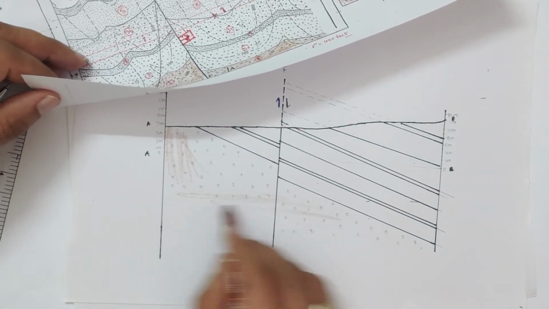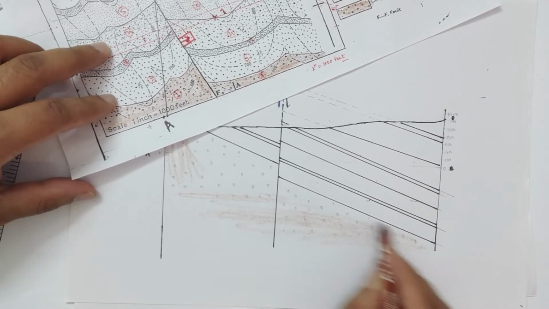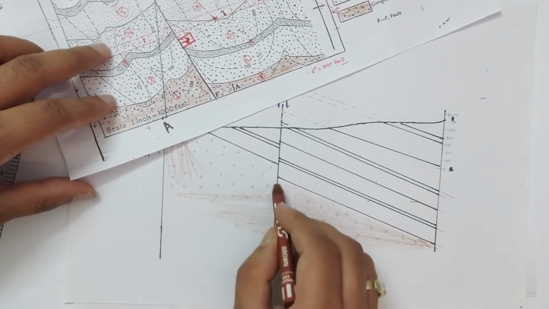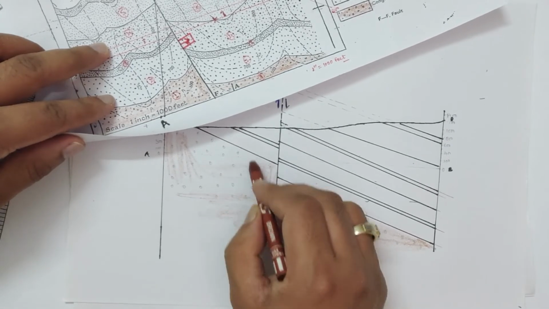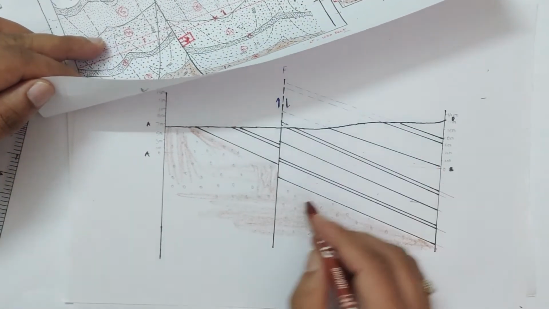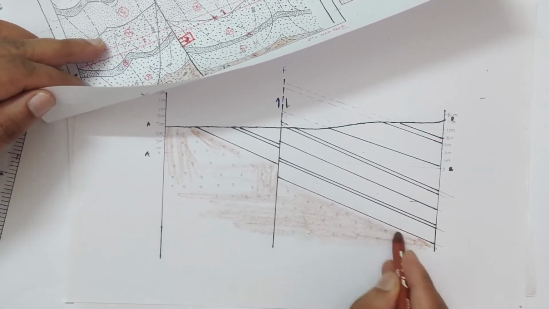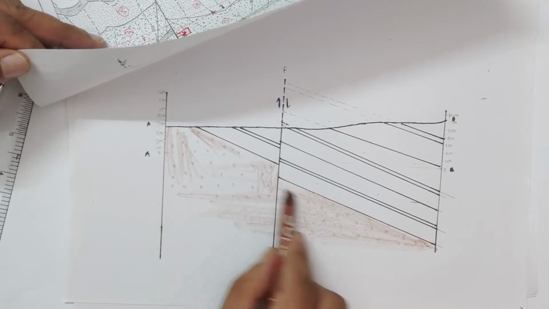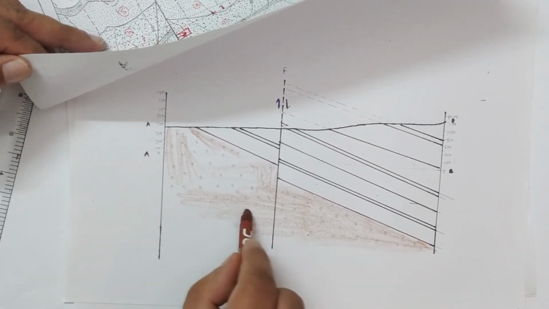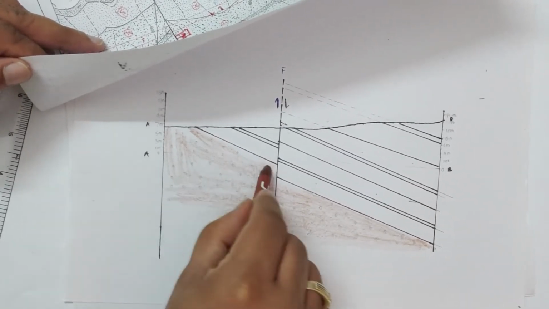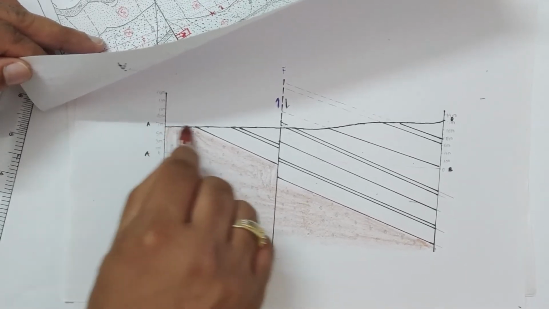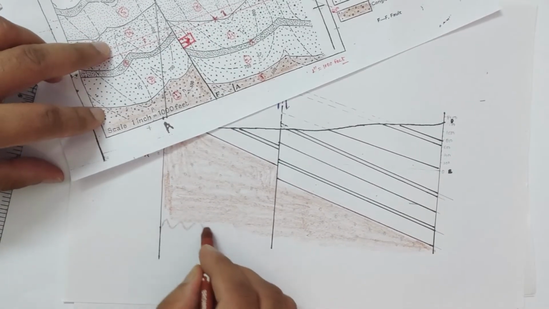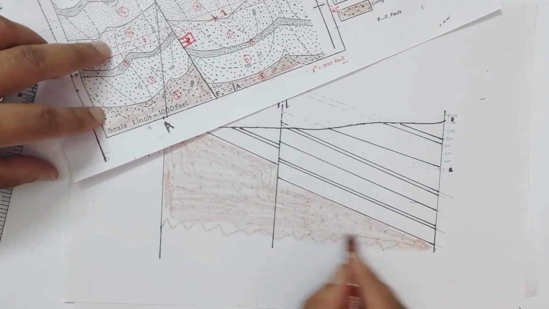We are going to use the same color in section 9. So this is the point up to where we can fill the brown color. We'll fill it so that other details are clear. And this basement is unconformable, of course, for bed number 1.